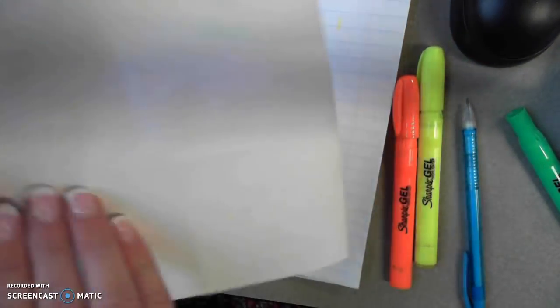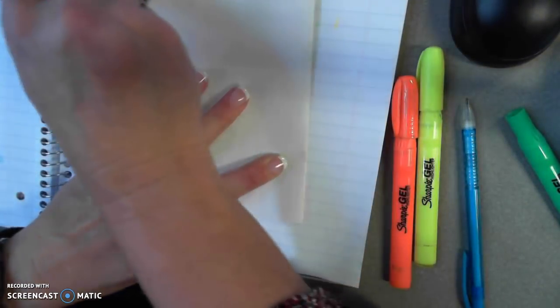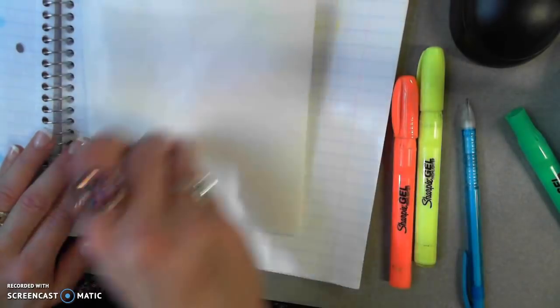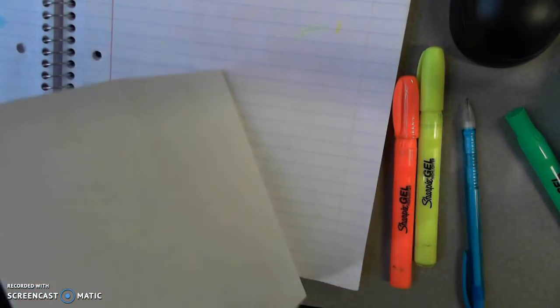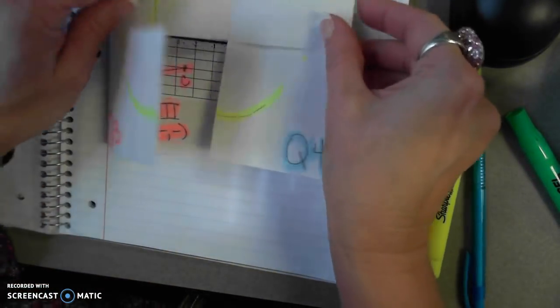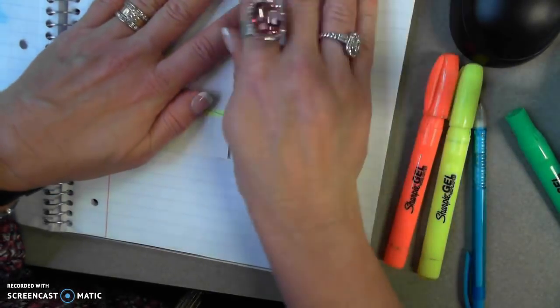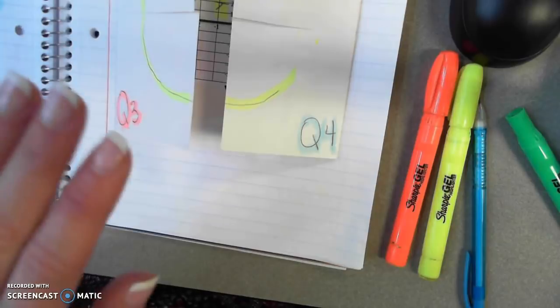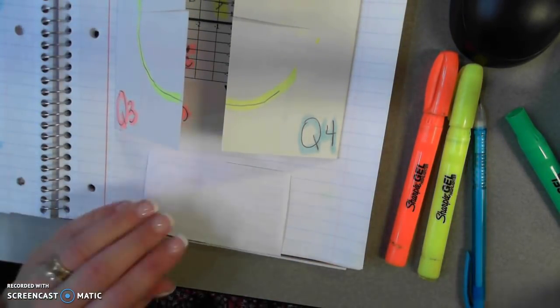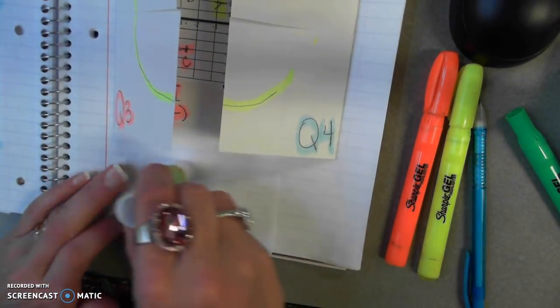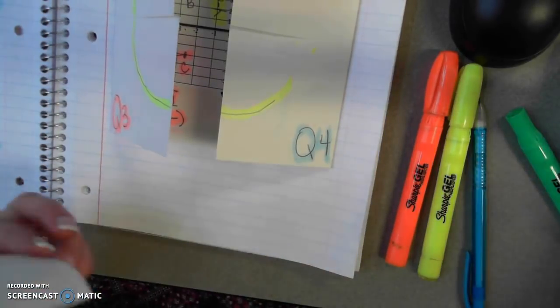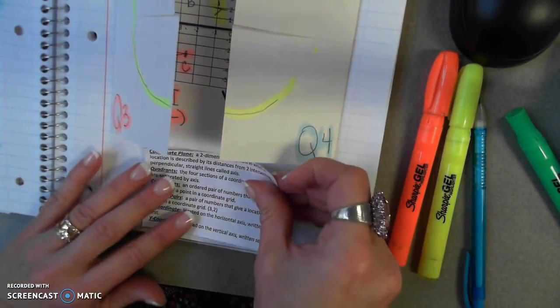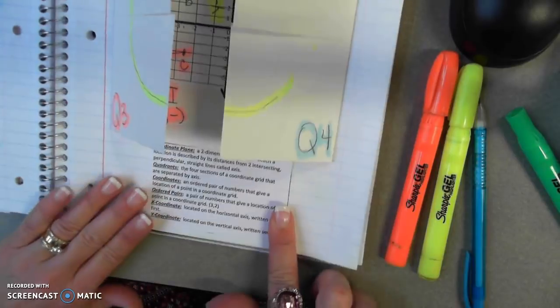So you're going to fold this up like this, and you're going to glue it to the top of your page. Okay, next thing we're going to glue in right underneath it is the vocabulary. Okay, so I want you to go over this vocabulary.